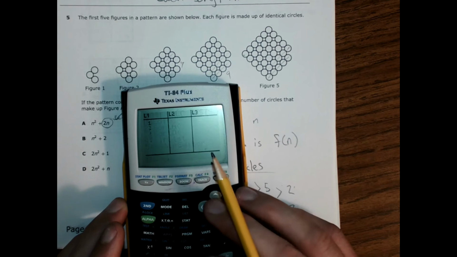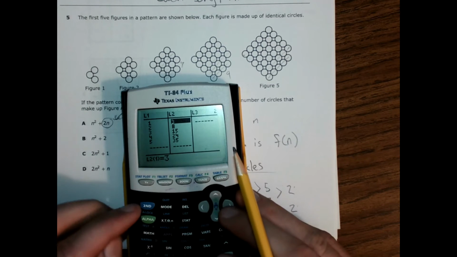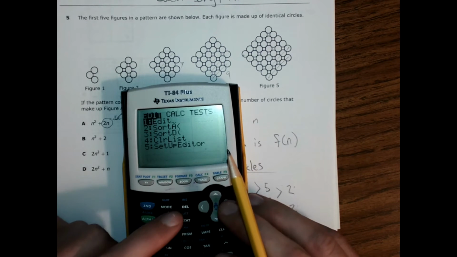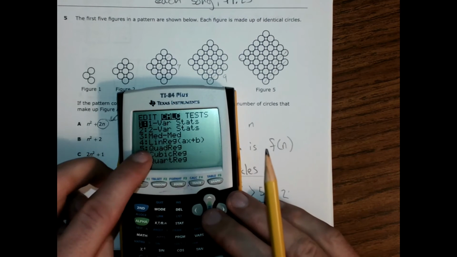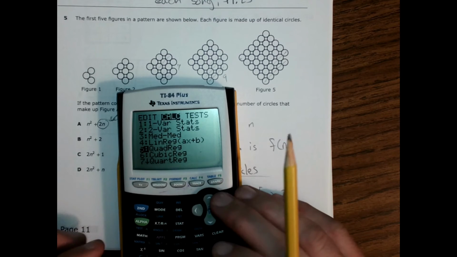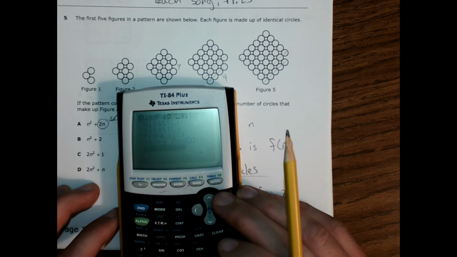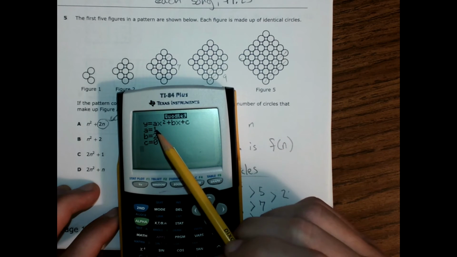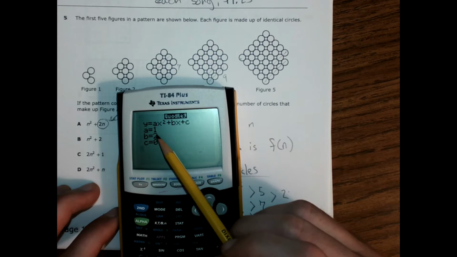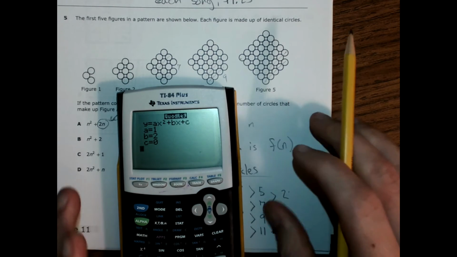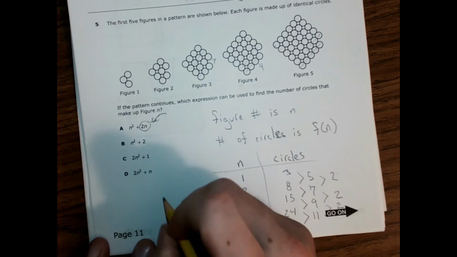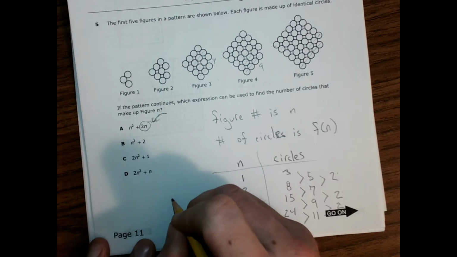Let's take that same information in the table, but this time we're going to run a quadratic regression. Because our second difference was constant, we know the quadratic regression, option 5, is the best choice. And voila, the value of A should be 1, the value of B should be 2, the value of C should be 0. Which means my equation should look like this.